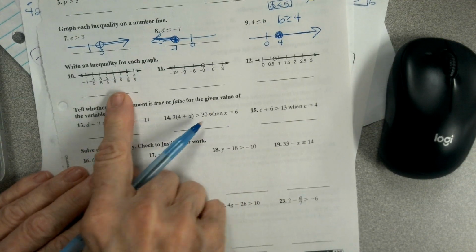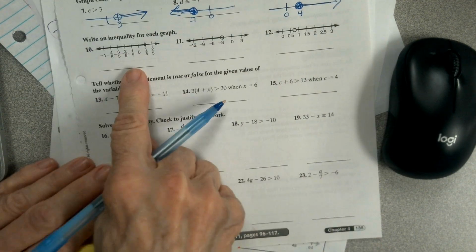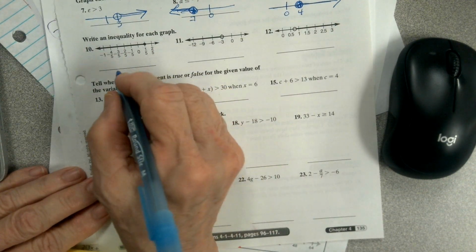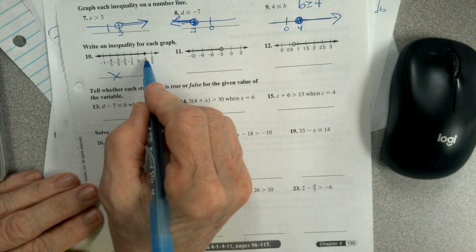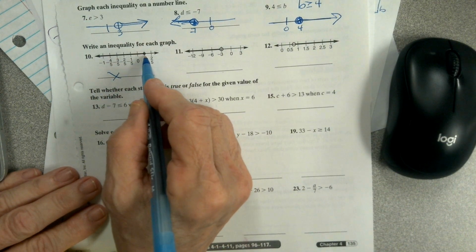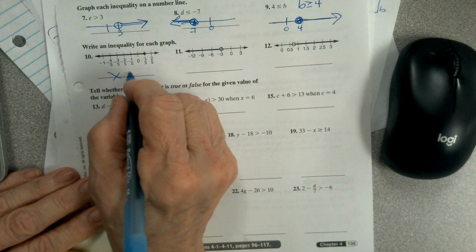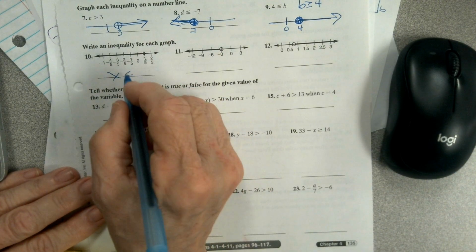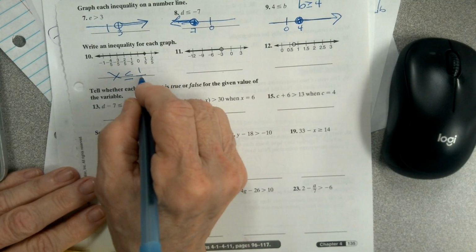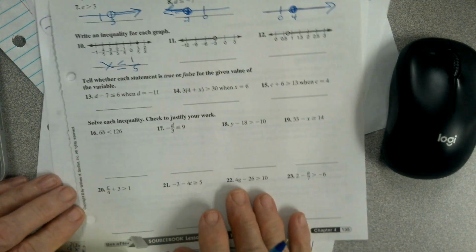And then this one, you're just going to write the inequalities. We'll do this one. We'll just put X is what? Which direction is it going? Less than or what? 1/5. Done. So those are going to be equal.